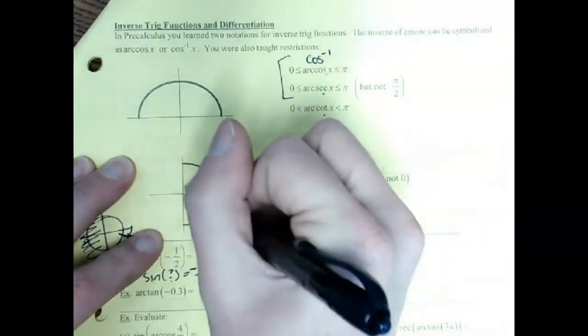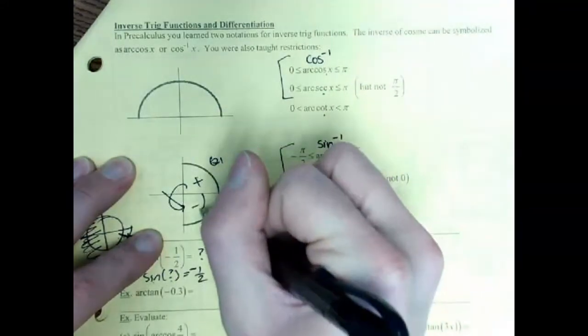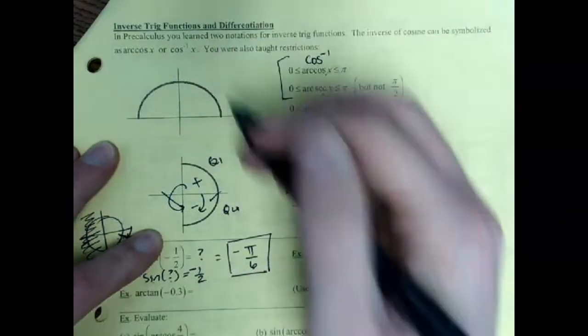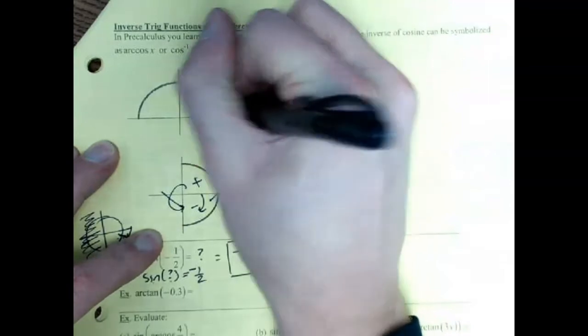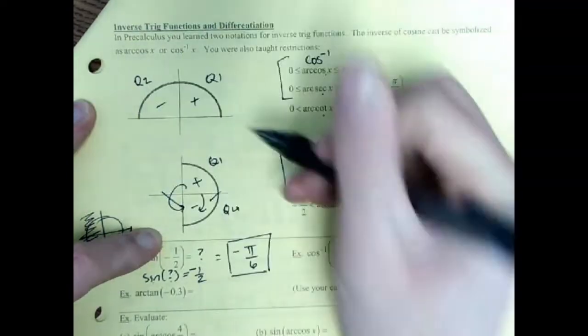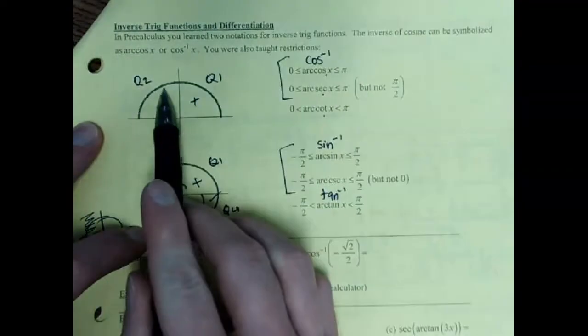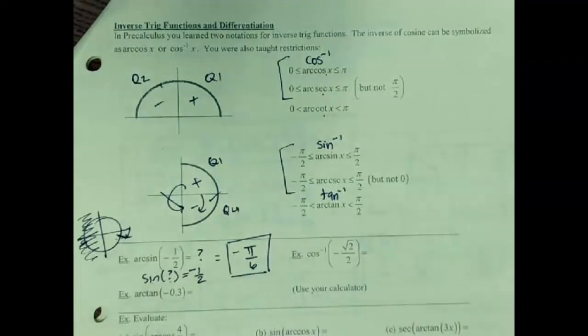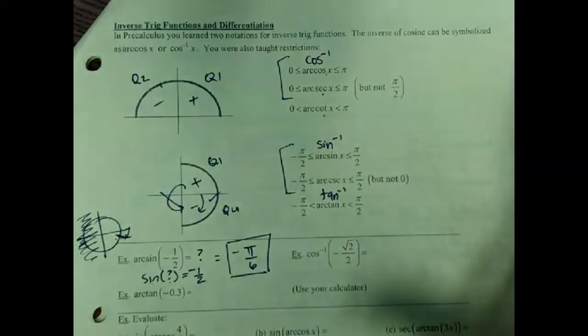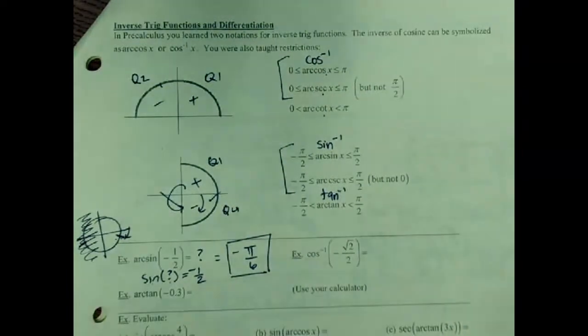And remember, instead of doing the big angle, you would do the negative angle instead. And then for your cosine and your secant and your cotangent, it would be in quadrant 1 if it was positive, quadrant 2 if negative. If you're doing like a cosine inverse of -1/2, you would have the 2 points on the unit circle, but you would want the one in quadrant 2. Okay, so the inverse trig restrictions apply so that we always consistently will get the same thing.